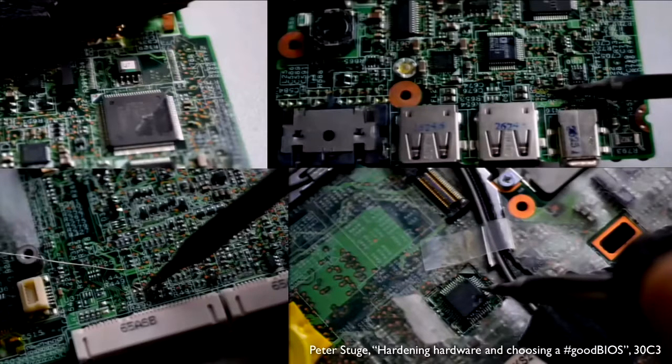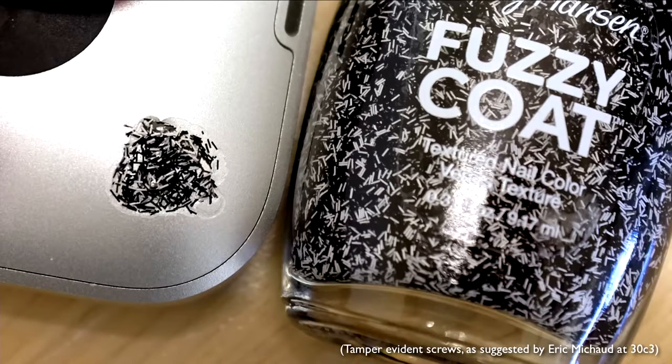Last year at 30C3, Peter Stuge suggested hardwiring write protect pins and desoldering programmable controllers. And he went through a bunch of work on how to harden a ThinkPad against external attacks. And if you do go that far, you also should consider using some sort of tamper-evident coverings over the screws to figure out if anyone has opened your machine. This is as suggested by Eric Michaud last year, also at 30C3.